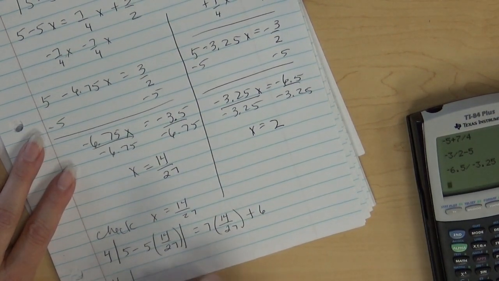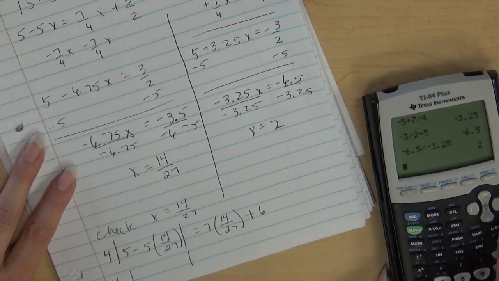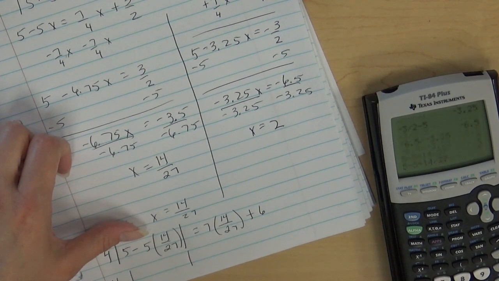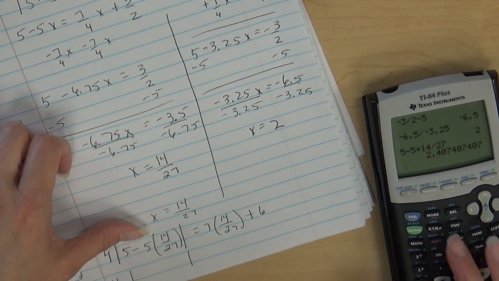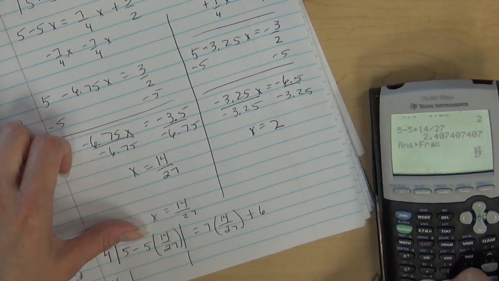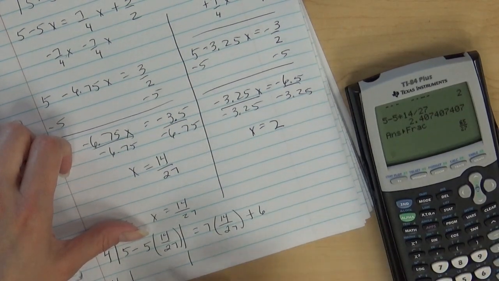So 4, and then absolute value. Let's see if that works. 5 minus 5 times 14/27. So I've got 65/27.